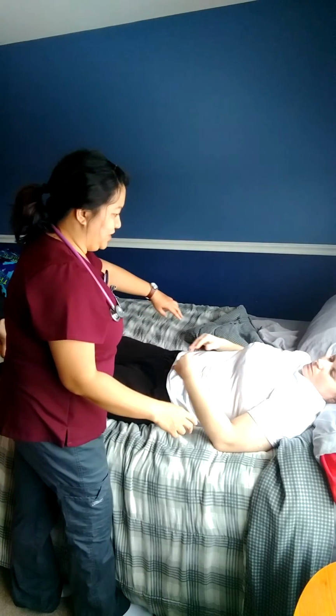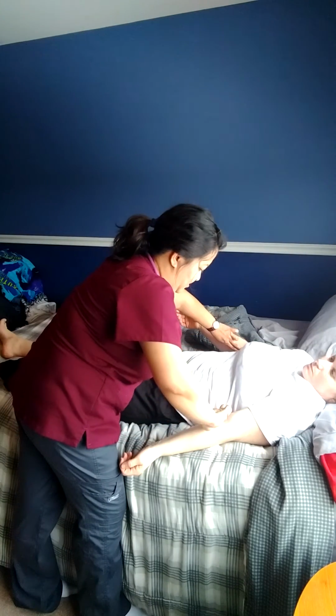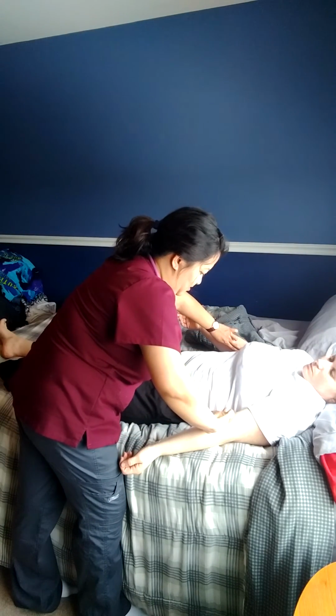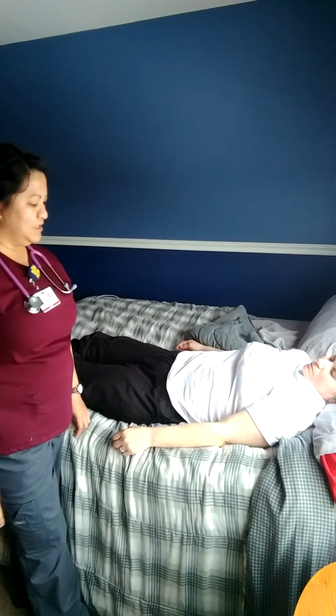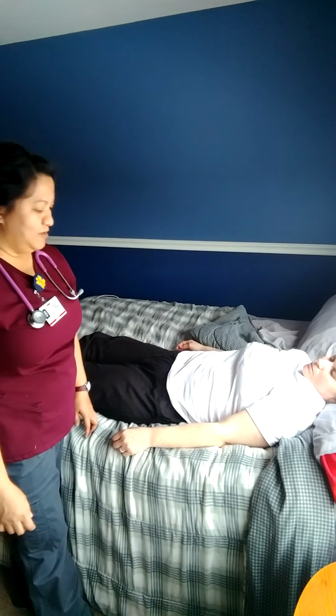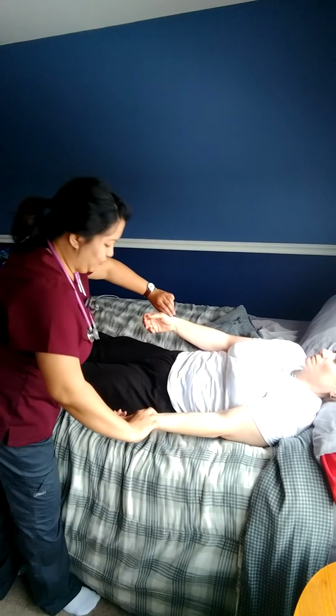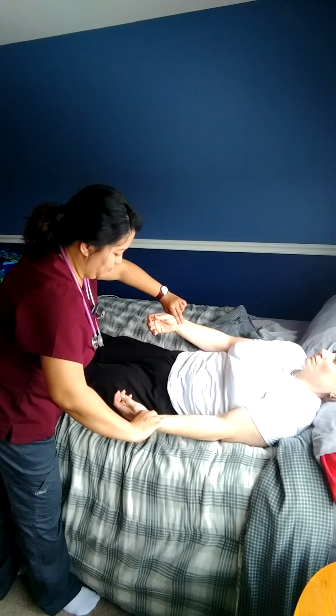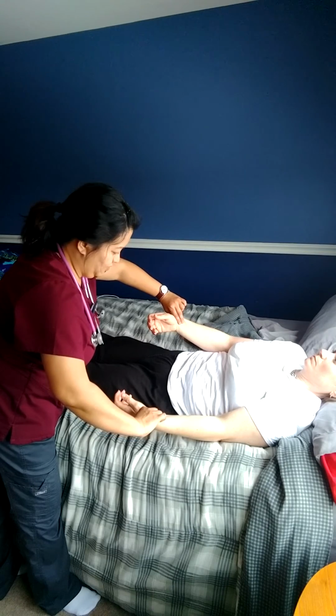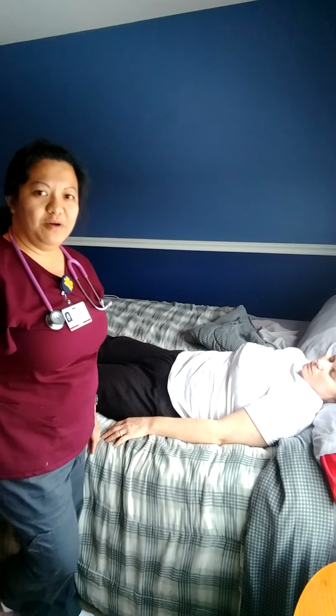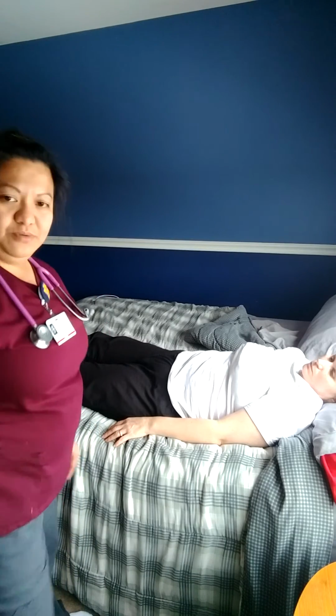So I'll start with the brachial. Okay, brachial pulses bilaterally are bounding +2. Strong bounding +2. Radial pulses are bilaterally strong bounding +2.